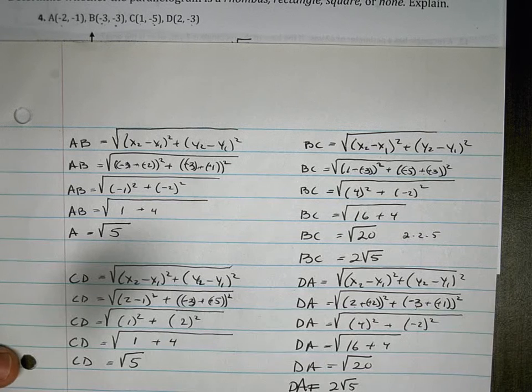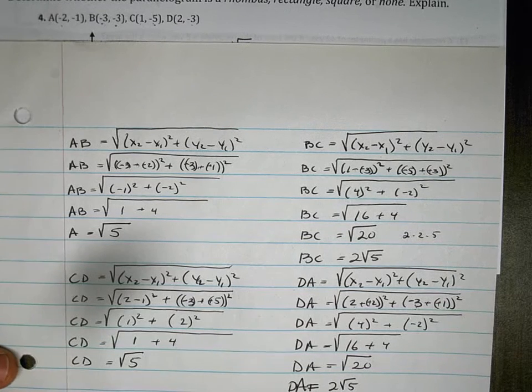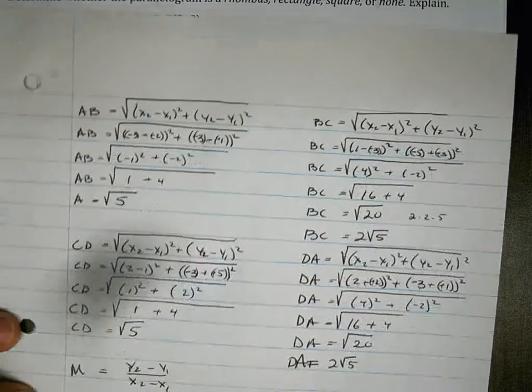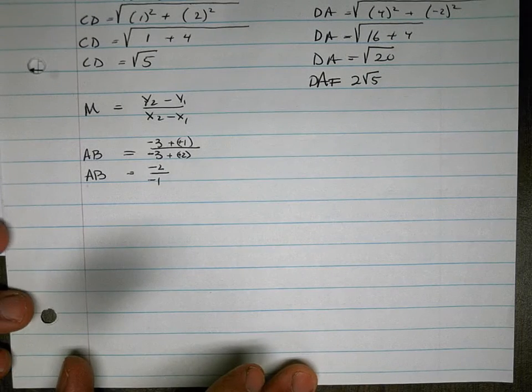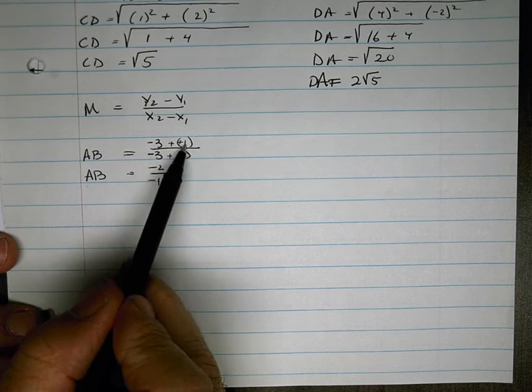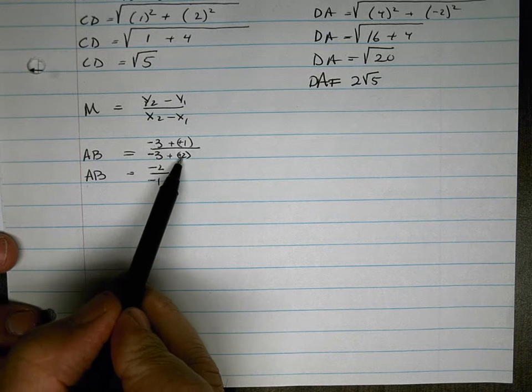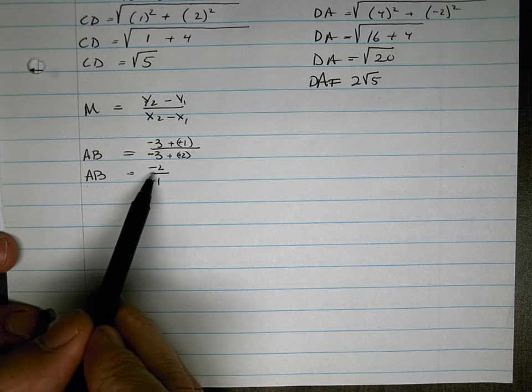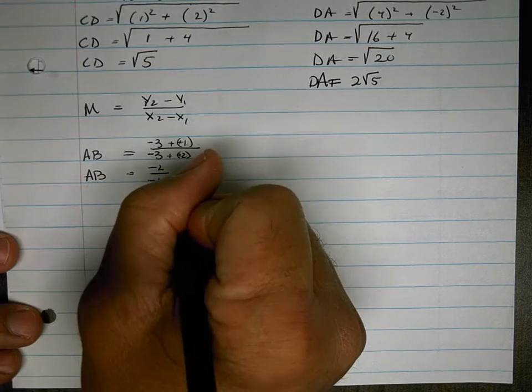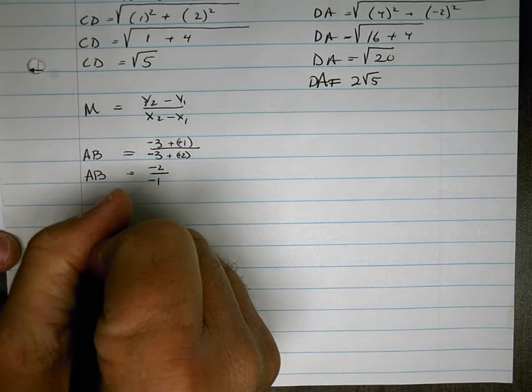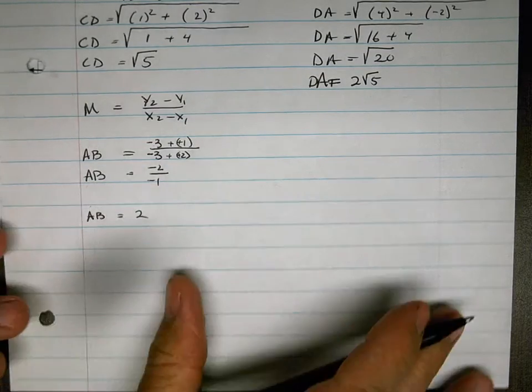So that means the slope of AB is, we add the opposite and we get negative 3 plus 1, which is negative 2, over, we add the opposite and we get negative 1. A negative over a negative is a positive. It was negative 3 minus negative 1 over negative 3 minus negative 2. We added the opposite and we got negative 2 over negative 1, which is just a slope of 2. So AB, the slope is 2.